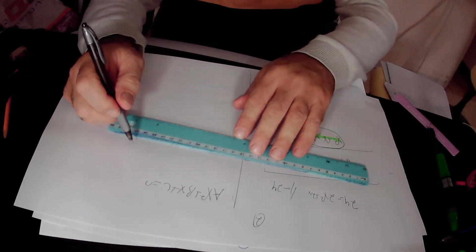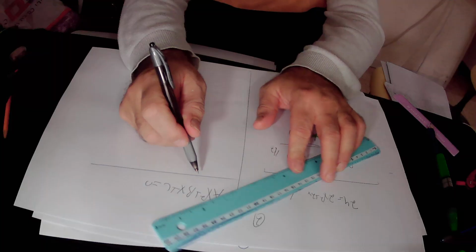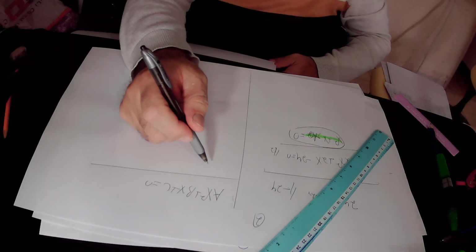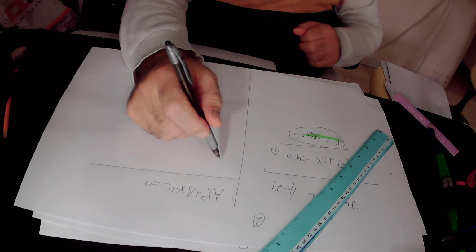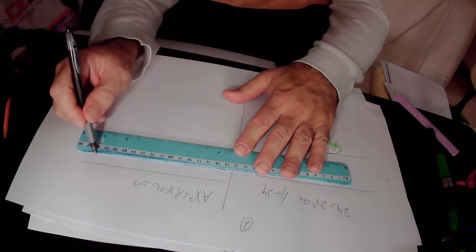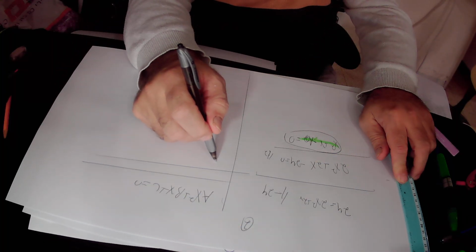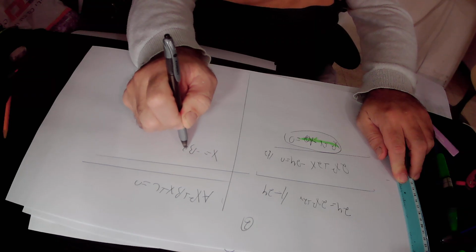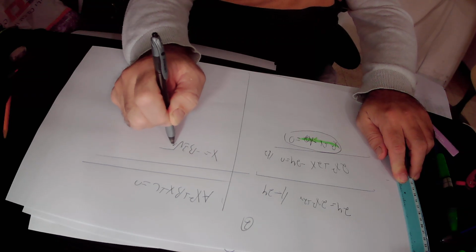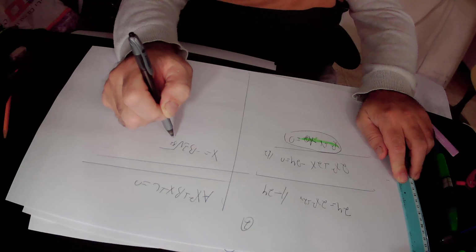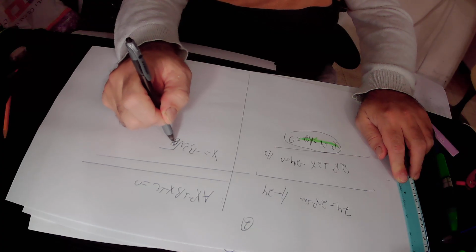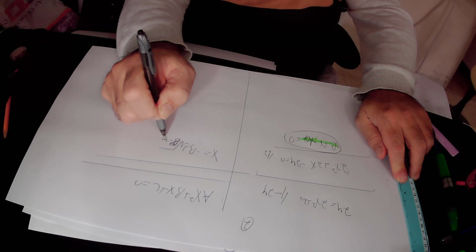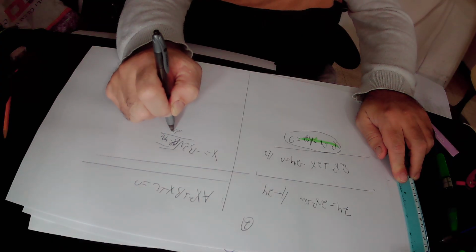In this general formula, a, b, and c are the coefficients of the quadratic equation, and x is the value that we are looking for. And we find out the value of x according to the following formula: x equals minus b plus minus square root of b squared minus 4 times a times c, divided by 2a.